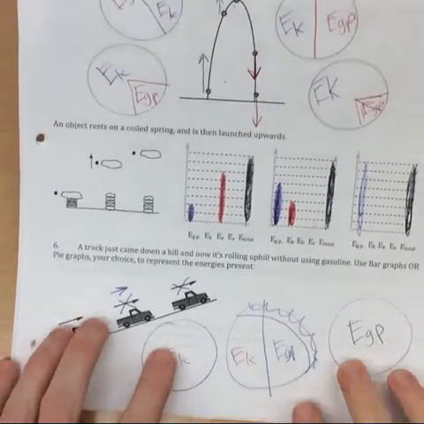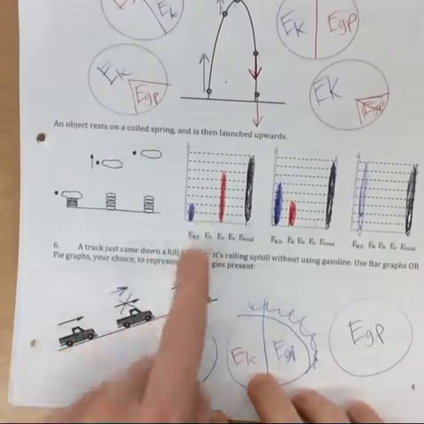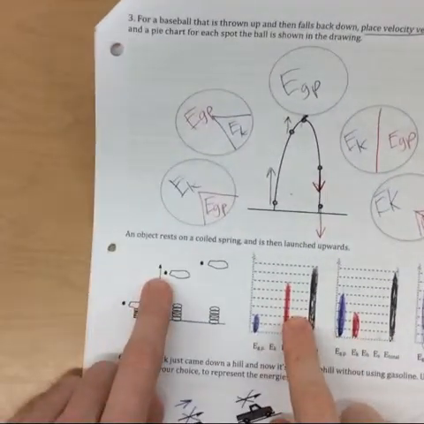So that's the crucial idea. We're just looking at how much energy it has. Size matters. Size of the pie graph matters. Size of the bar graph matters. Size of the velocity vector matters.